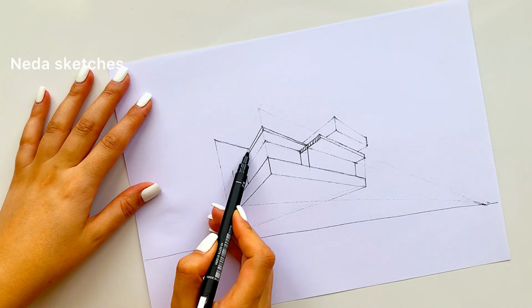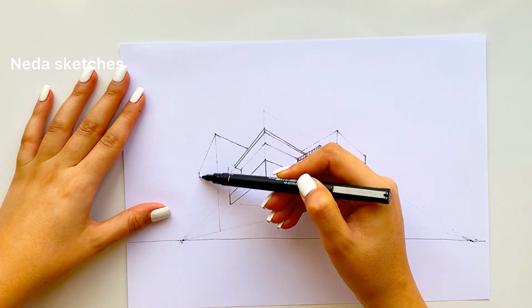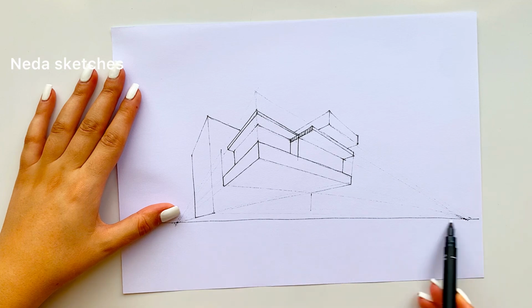During perspective drawing, we can think about our design and add more details and other cubes.